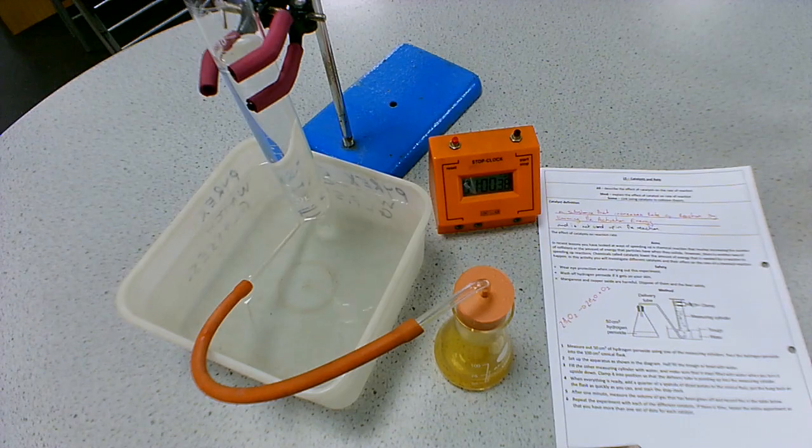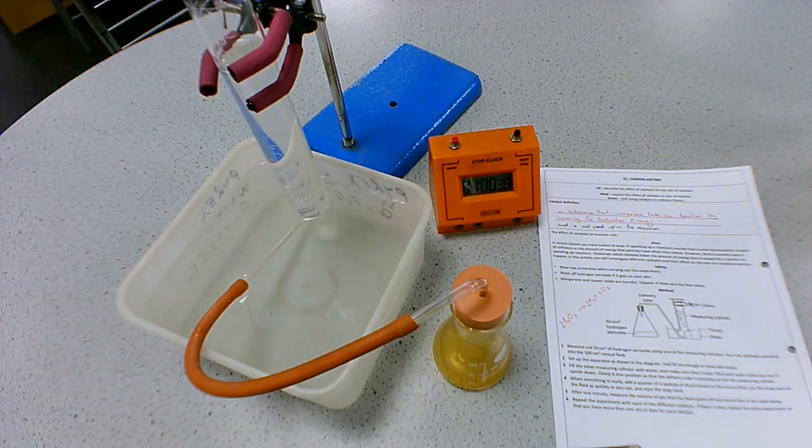Other things that could be different, so this is potassium iodide, which is a white powder. If one of my other catalysts perhaps had a higher surface area or a lower surface area, again, that wouldn't be a fair test. So I need to make sure that the surface area of my catalyst, again, is comparable.